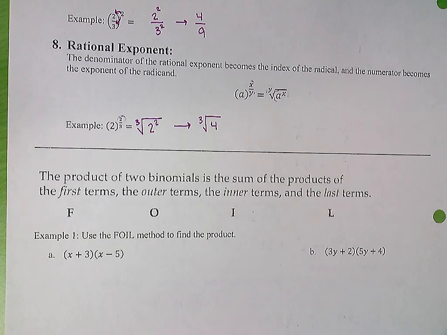All right, your second example here is 9r to the 4th times 4r to the negative 2nd times 8r to the negative 6th. Simplify that expression.